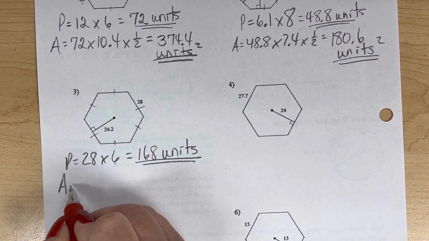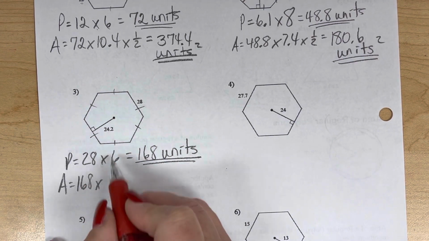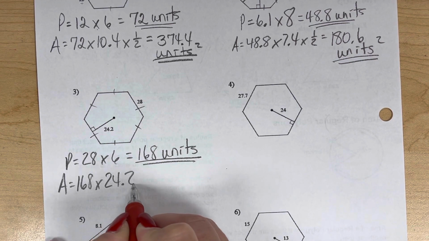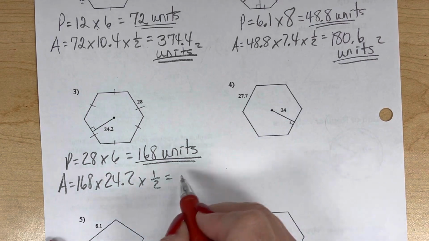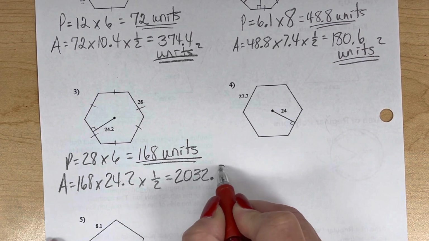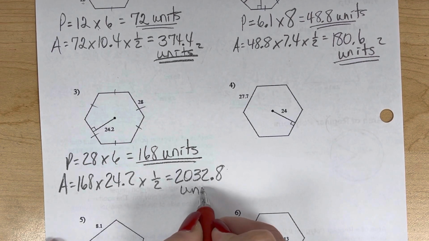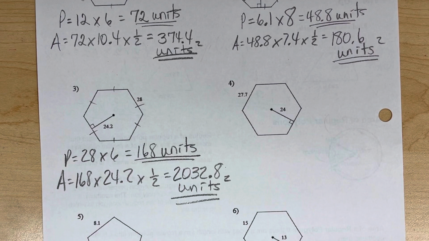And then for the area, you take that perimeter, 168, times the apothem, 24.2, times 1/2, and you get 2,032.8 square units. Okay, not difficult at all. And this concludes our lesson.